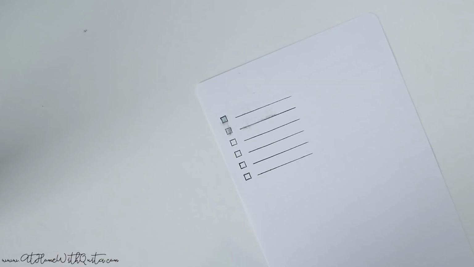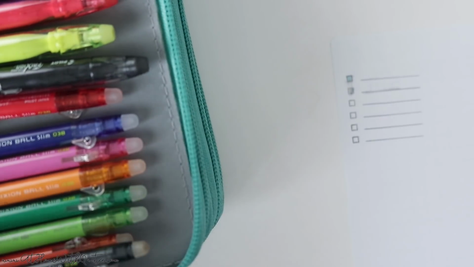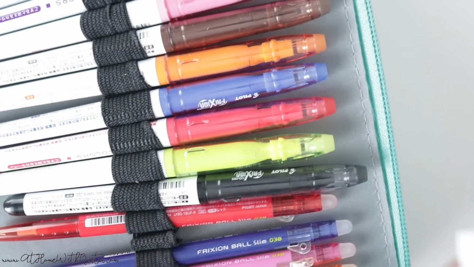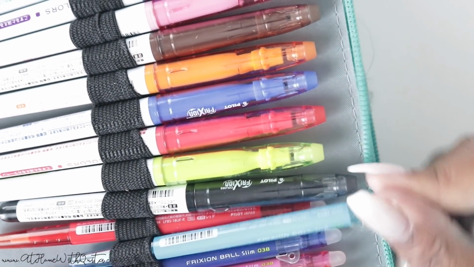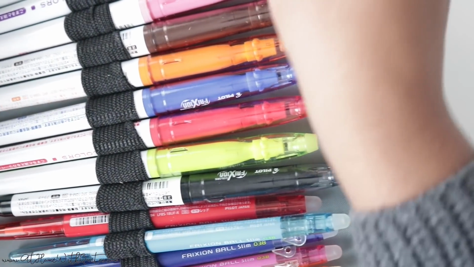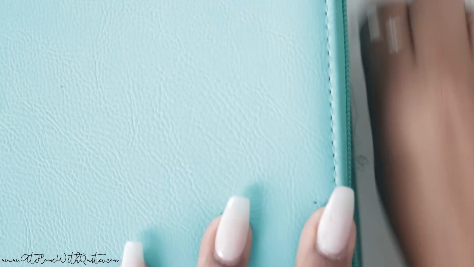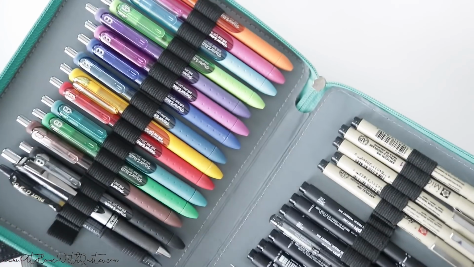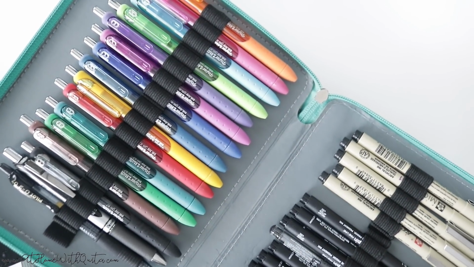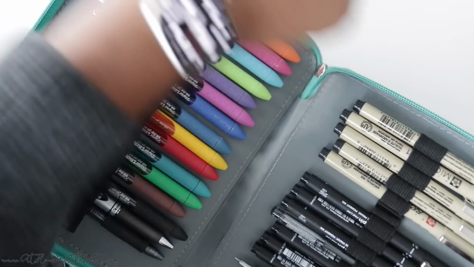So I love Frixion. I also love super tip markers. They are very bright, and they all come in a ton of colors, as you can see. Even with the Frixion, it comes in a ton of colors. So there's sure to be something there that you need in terms of the color. And so if I transition over to a different section, you'll be able to see I have so many pens in here. So as you can see, I've got my Papermate. Those are a great option when it comes to color coding.